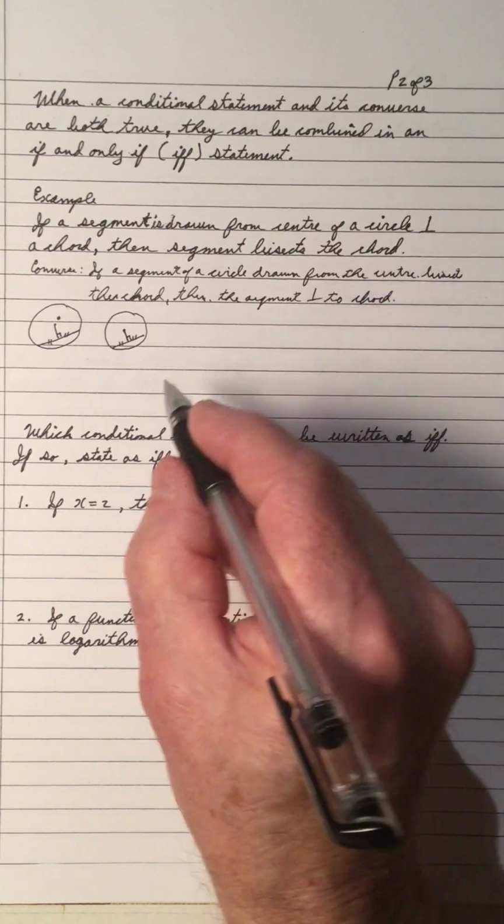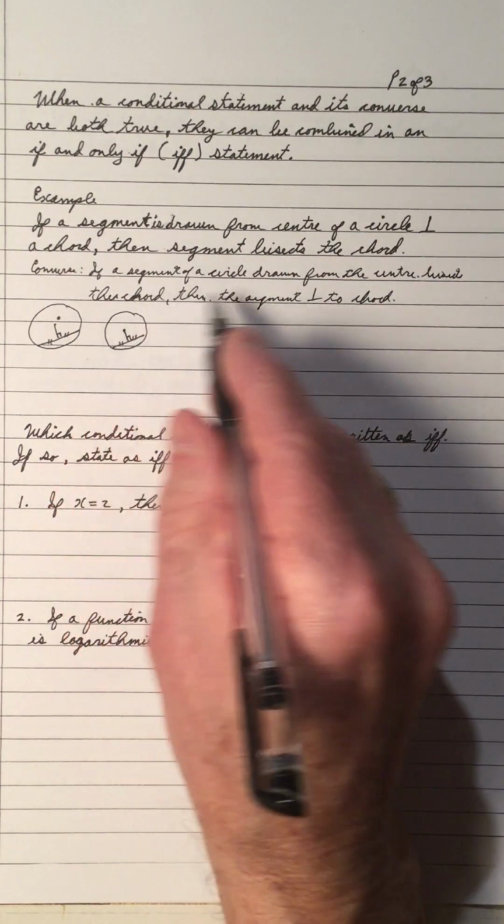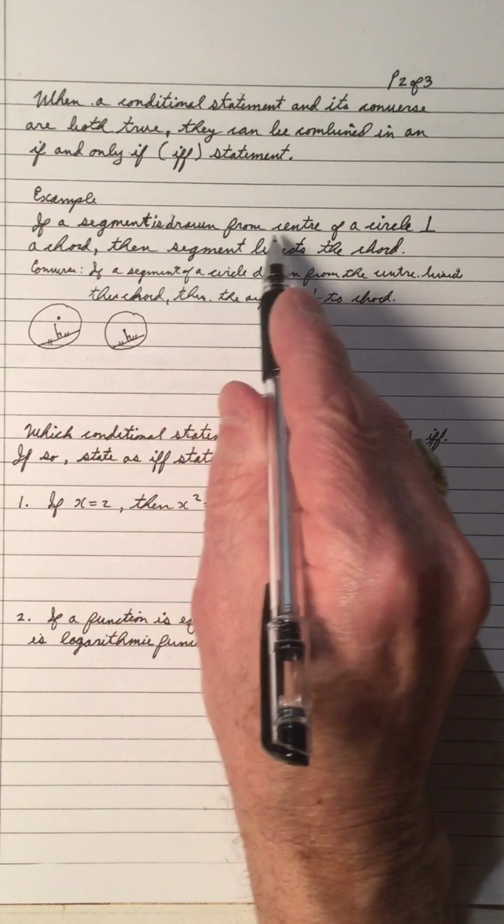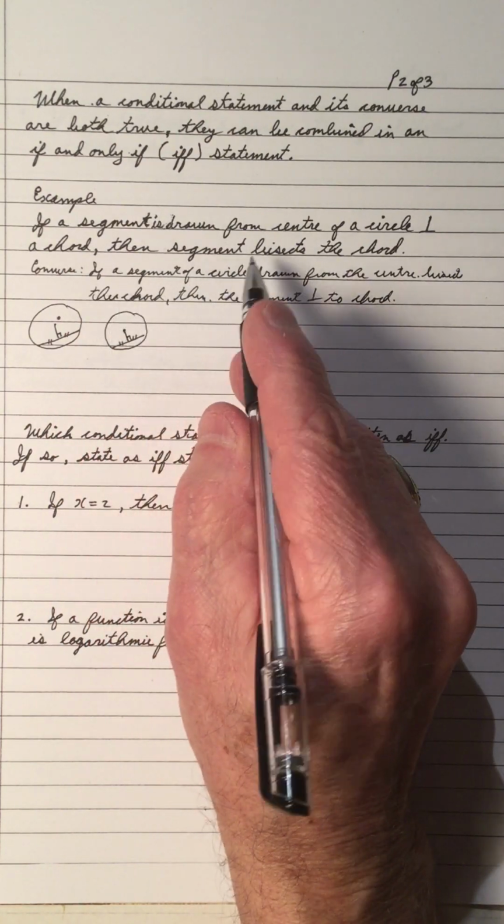So as a result, we have an if and only if, because the conditional sentence is true and its converse is true.